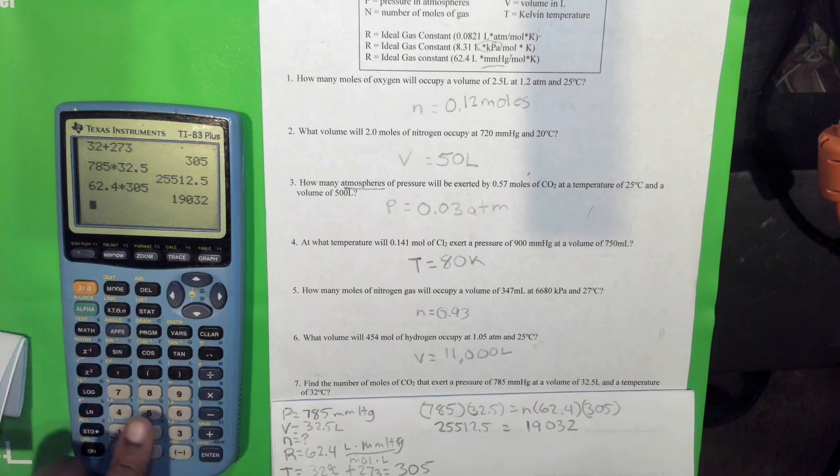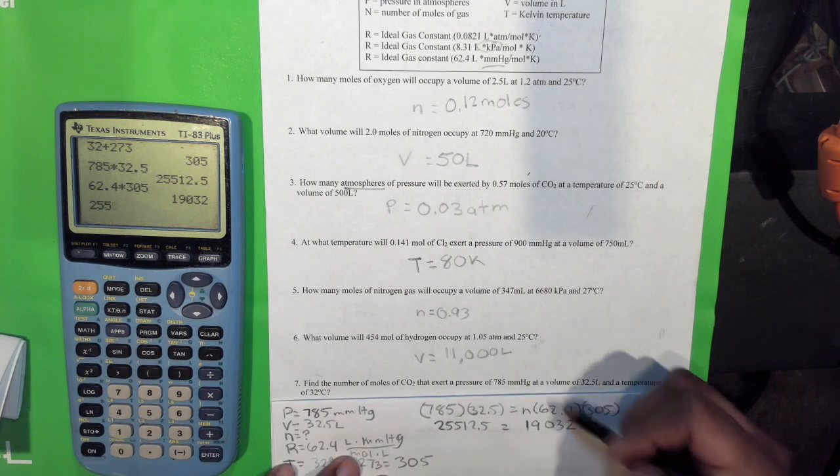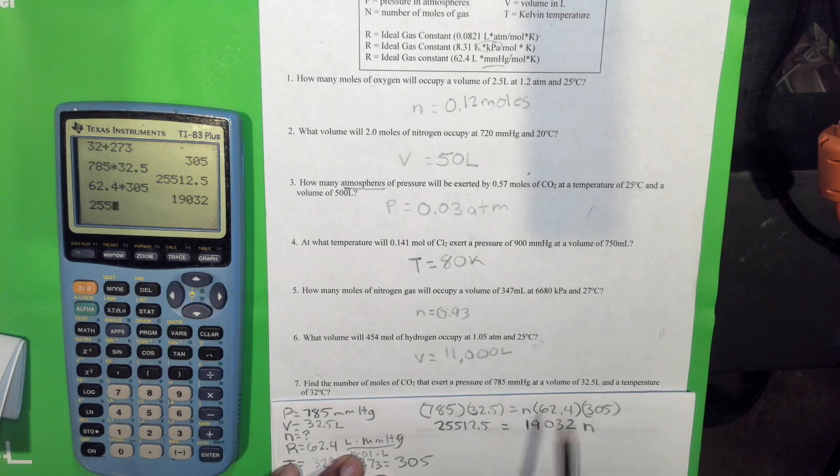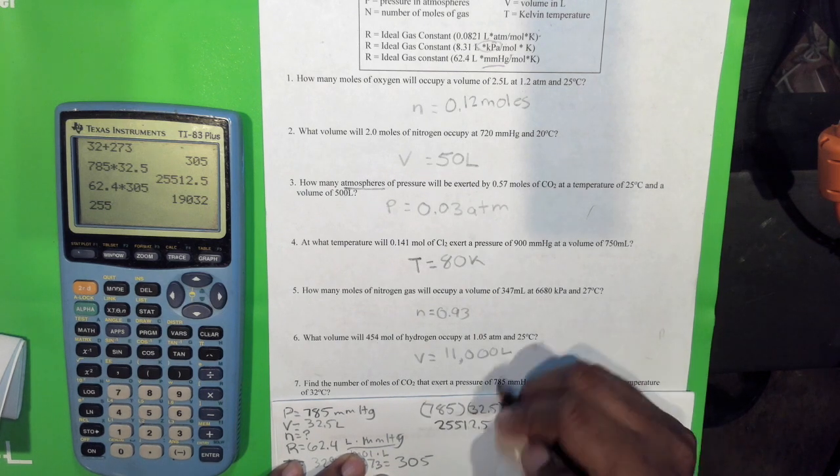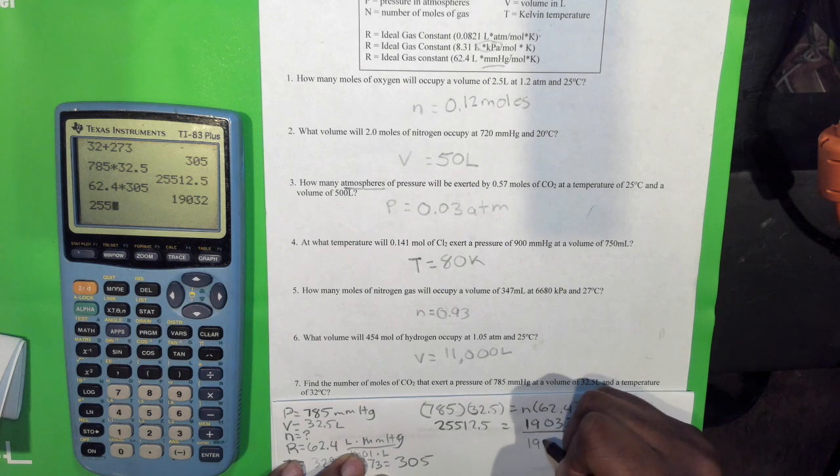We see that we still have n over here, and we want to get n by itself, so we are going to divide both sides by 19,032.